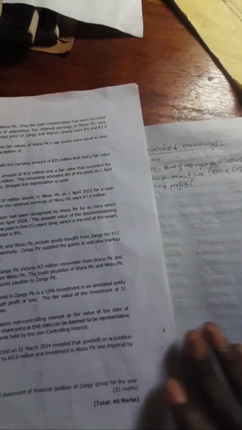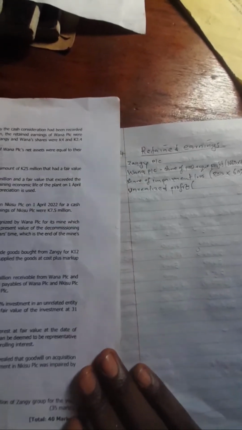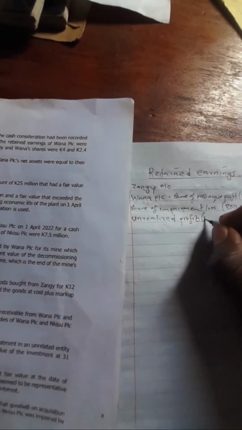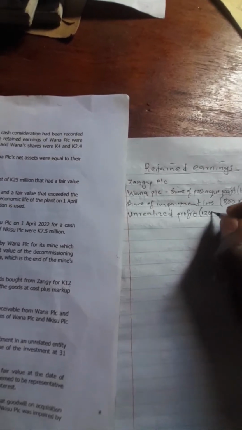But when a subsidiary sells goods to the parent, the unrealized profit is affected. So in this case, the unrealized profit is not affected because the one that is selling goods is the parent here. So we're selling goods at 12 million.